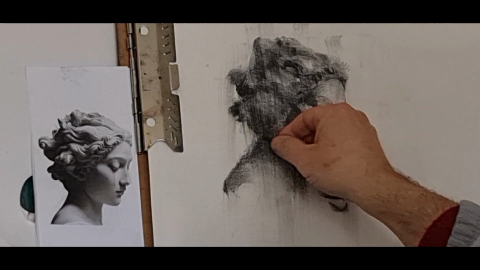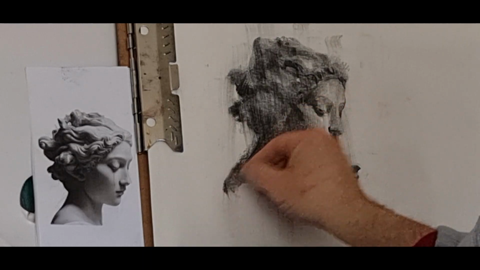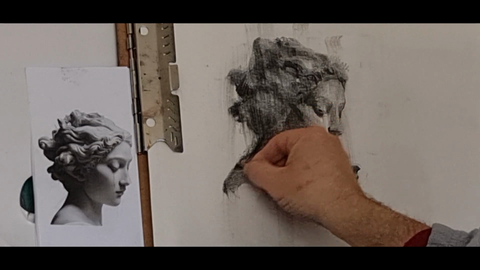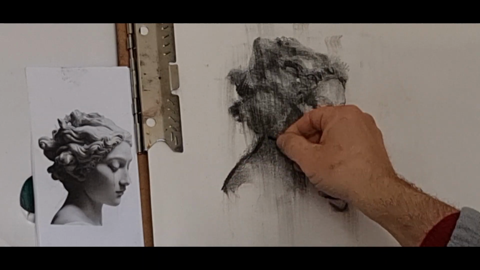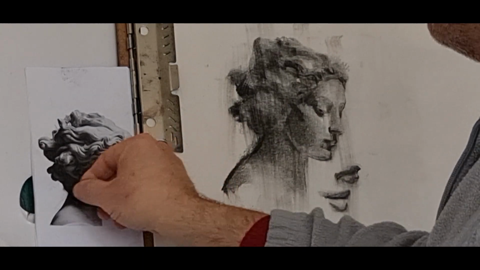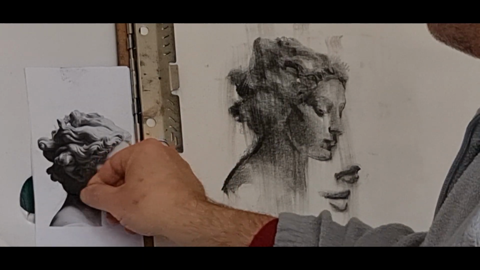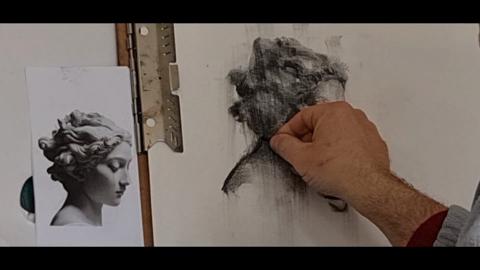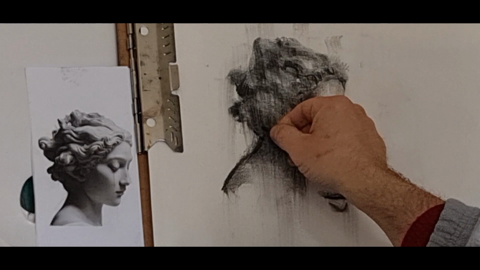Strong edges at the back. Then I think a narrower neck will be more appropriate here. There. And then that curl, the end of the curl, or that tip of the curl where the curl meets the neck is right at the mouth line, which is here.